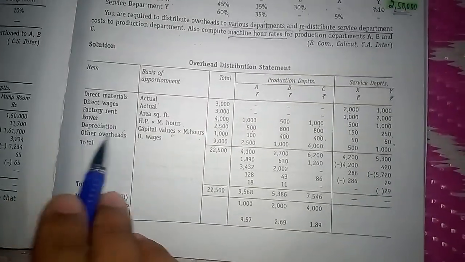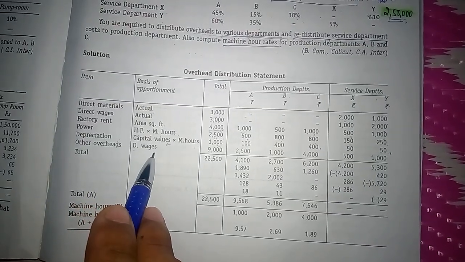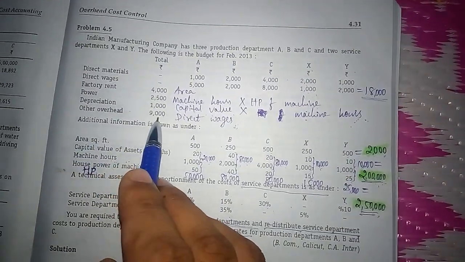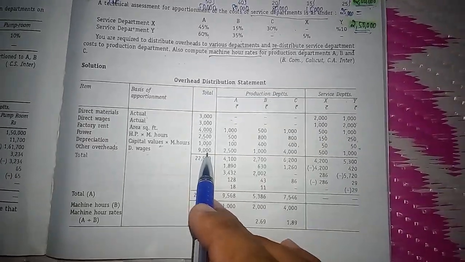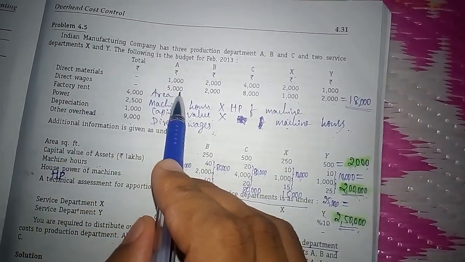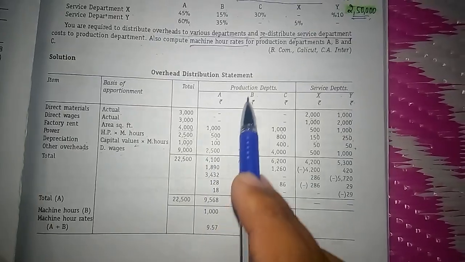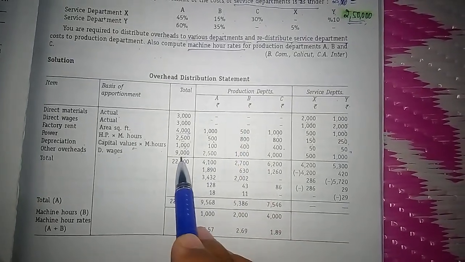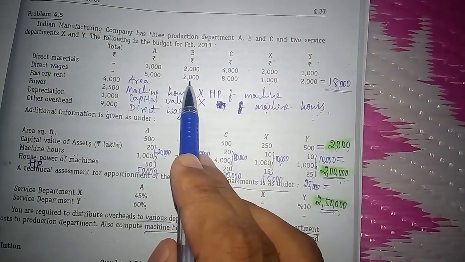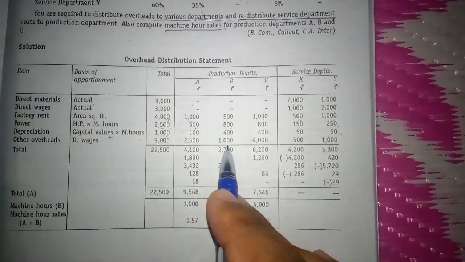Then the last one, other overhead. This has to be apportioned based on the direct wages given in the problem. The other overhead amount is 9,000 rupees. So 9,000 into direct wages for production department A, 5,000, divided by 18,000, you will get 2,500. Then for production department B, 9,000 into 2,000 divided by 18,000, you will get 1,000 rupees.